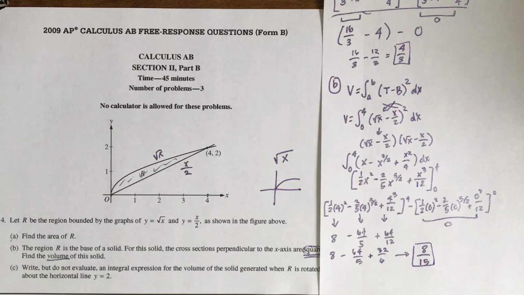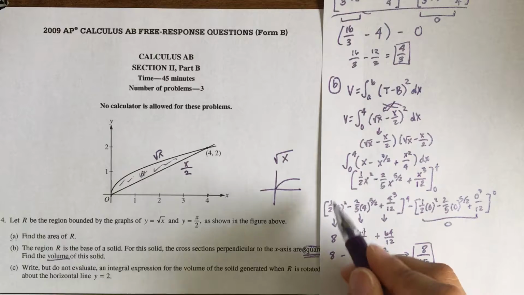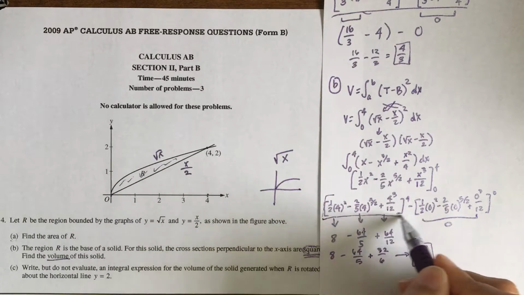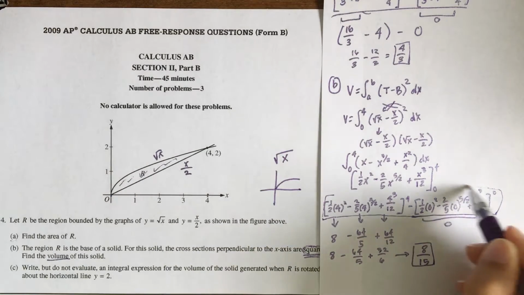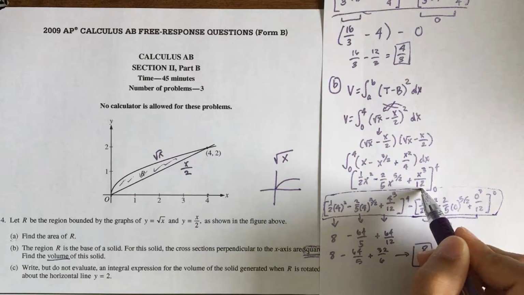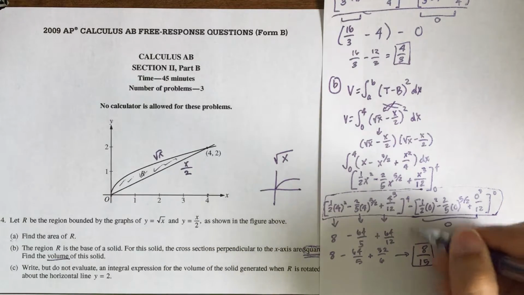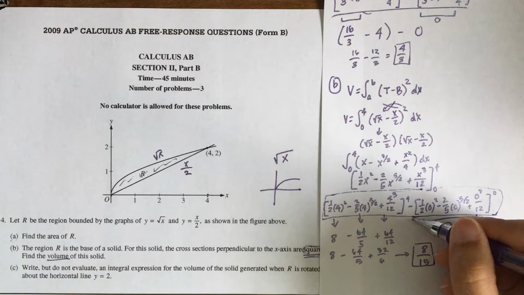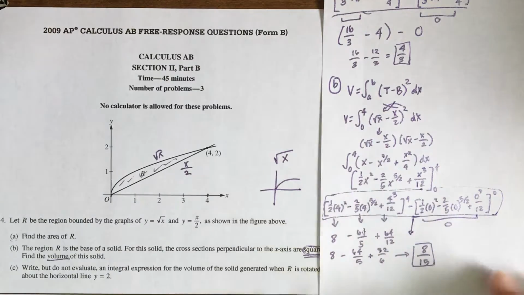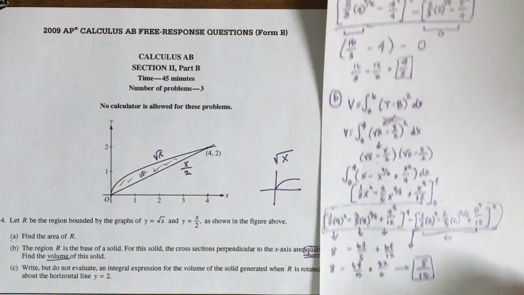But because it's free response, you can also just circle your answer right after you plugged in the limits right here. And that should be fine, just so you don't make any mistakes between here and here. But that's the answer for B.